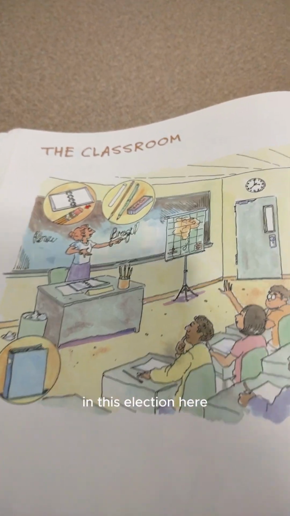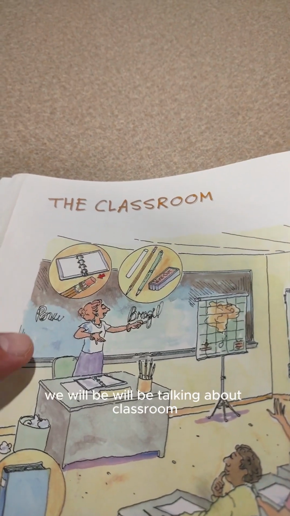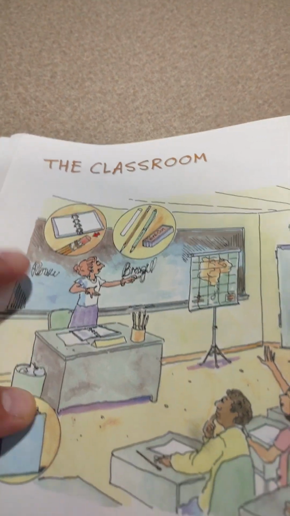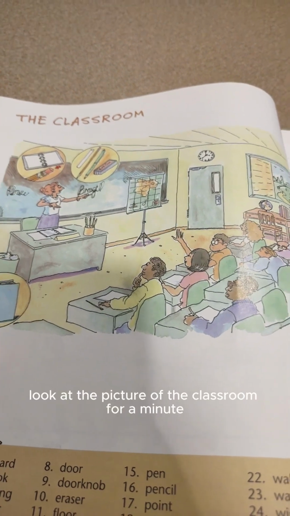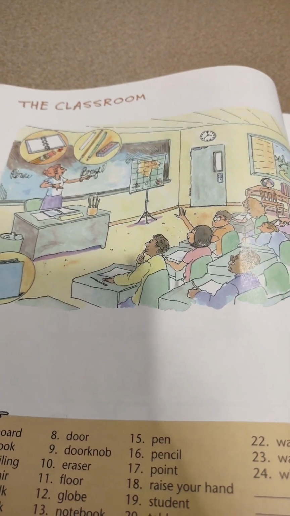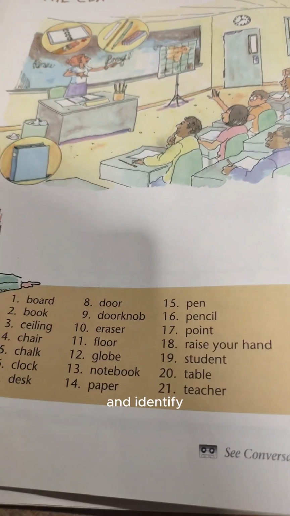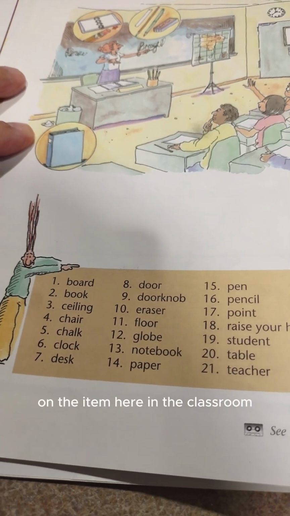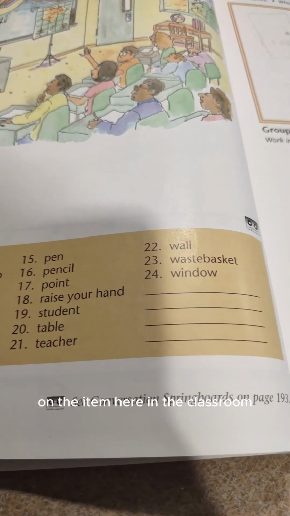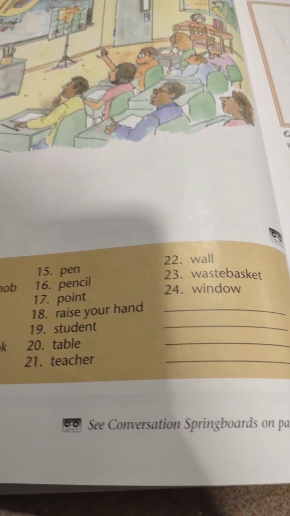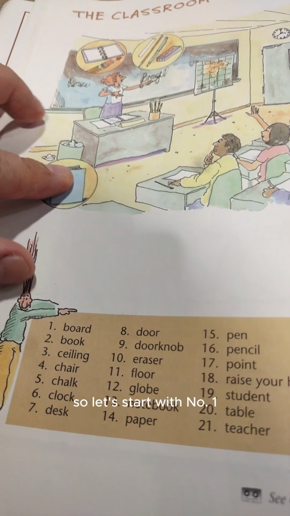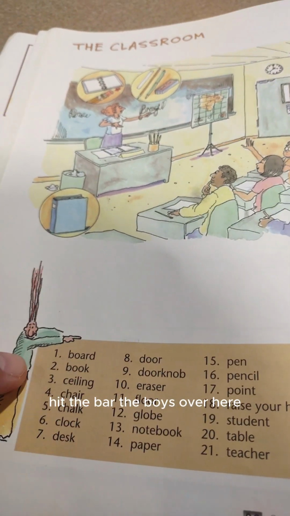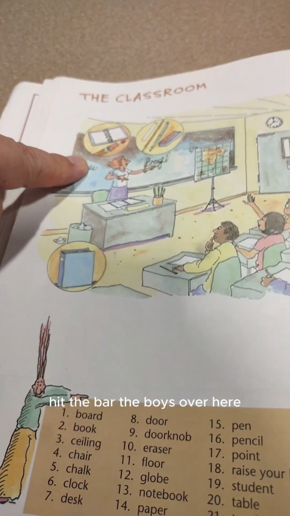So in this lesson here, we will be talking about the classroom, and look at the picture of the classroom for a minute and identify the items here in the classroom. Okay. So let's start with number one. It's the board. The board is over here.